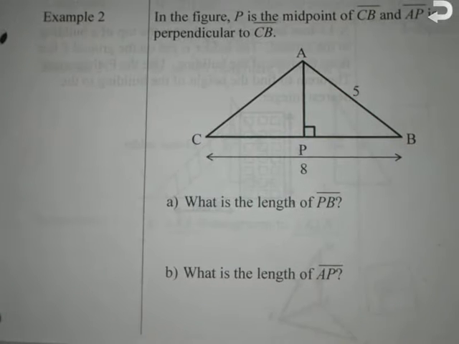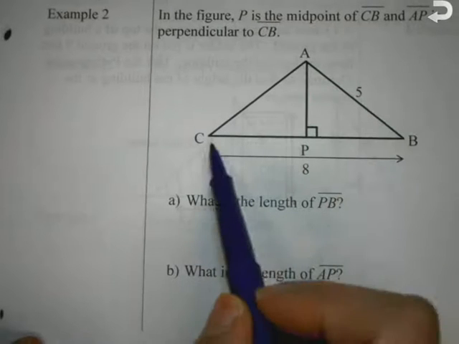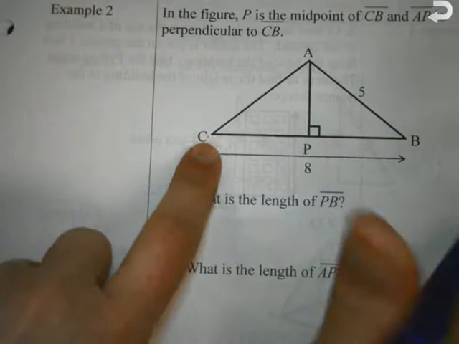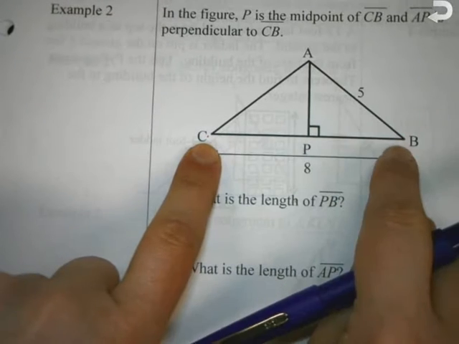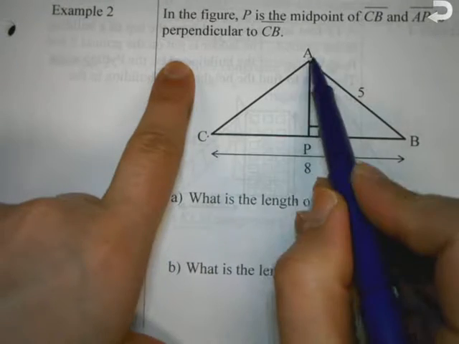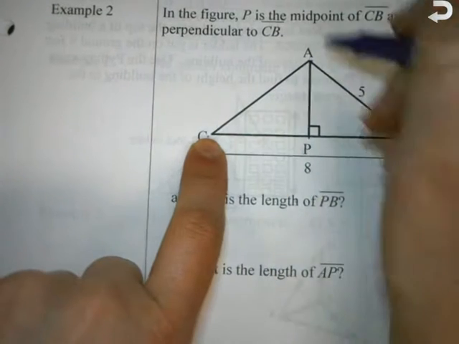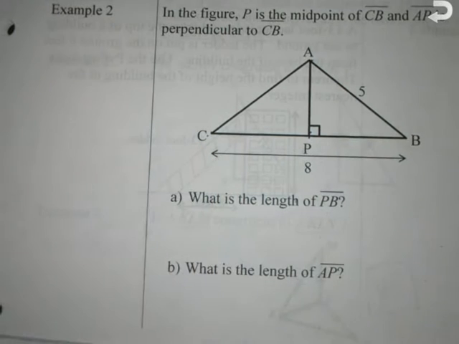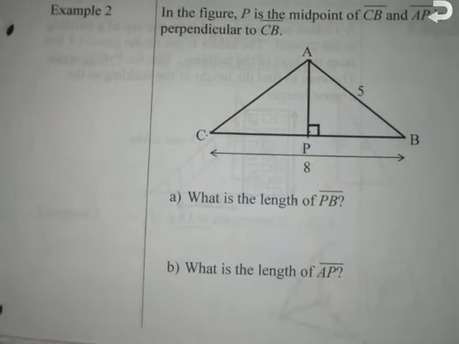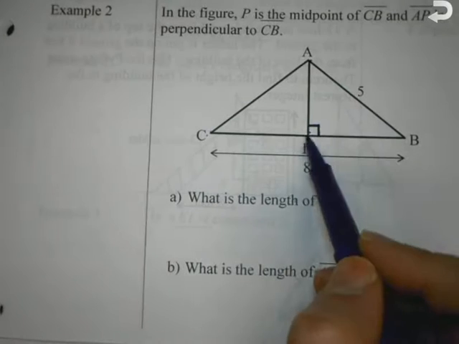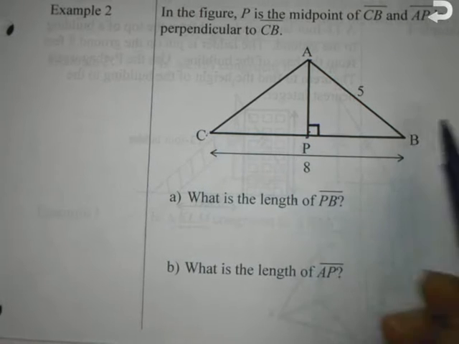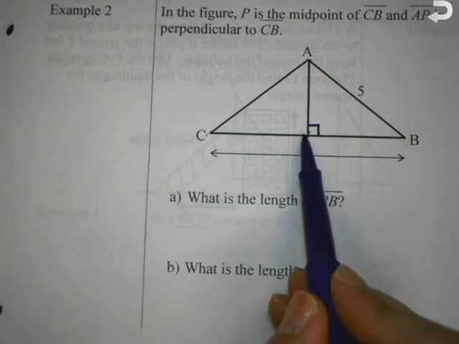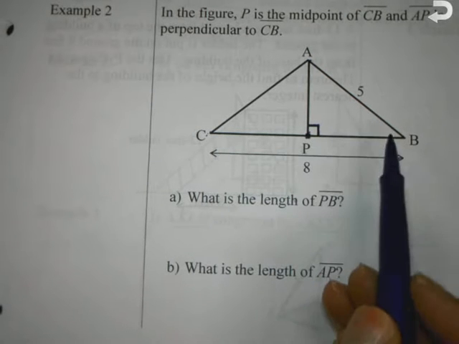Okay. In the figure, P is the midpoint of CB, so segment CB, P right here is the midpoint of that. And AP is perpendicular to CB. So the segment AP is perpendicular to CB, which means that they form what kind of angle? Right. A right angle, and it's already drawn in for you, okay? So basically, AP and CB form a right angle. P is the midpoint of CB, and CB measures 8 inches.